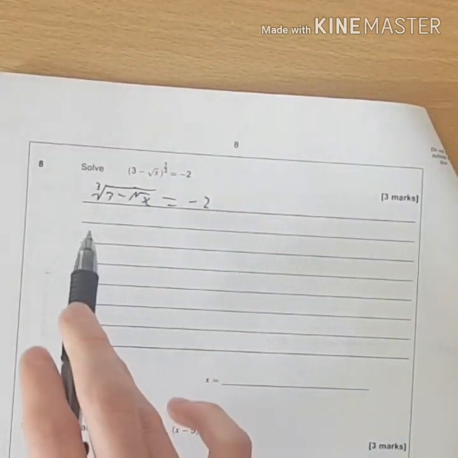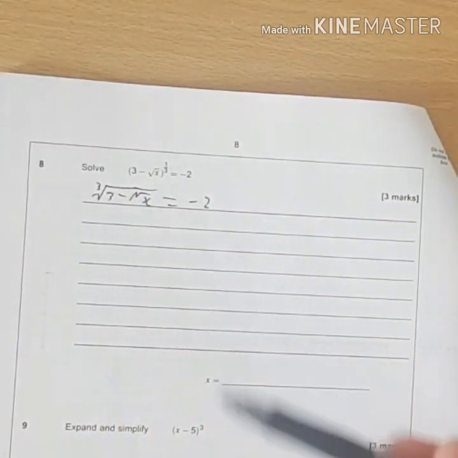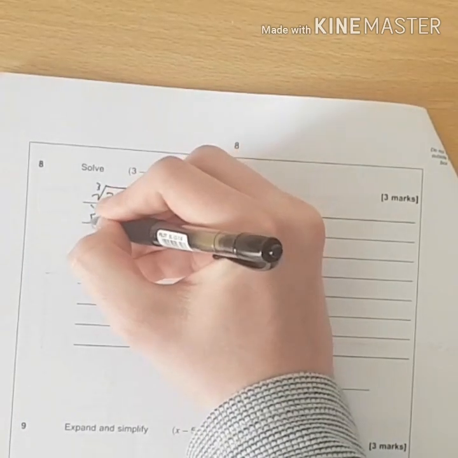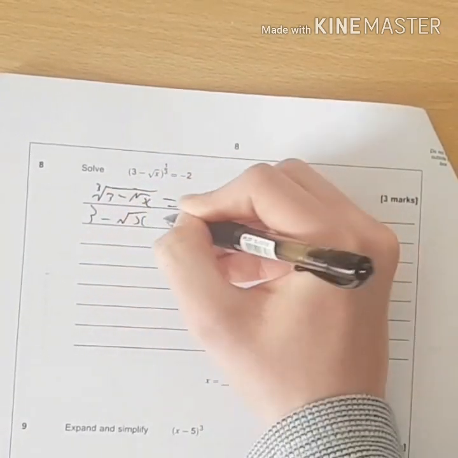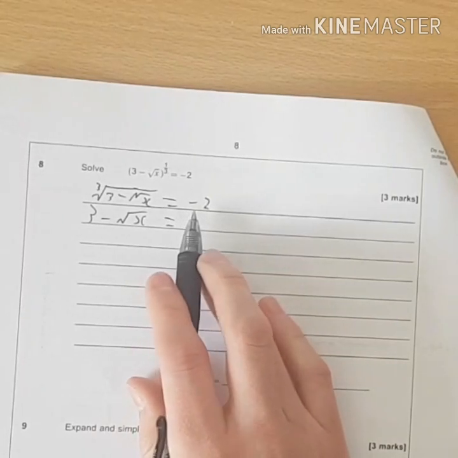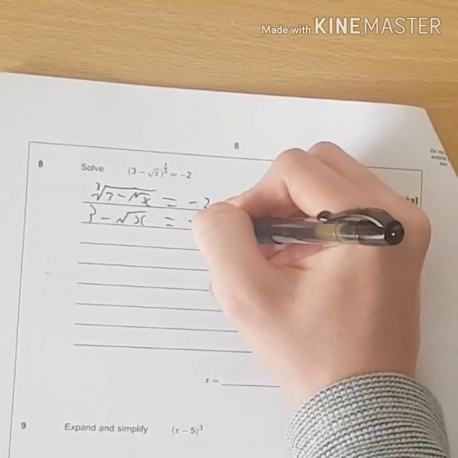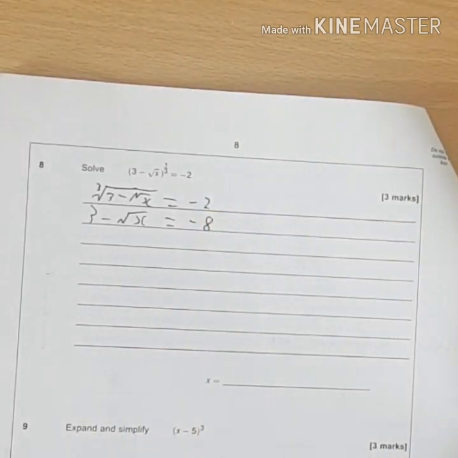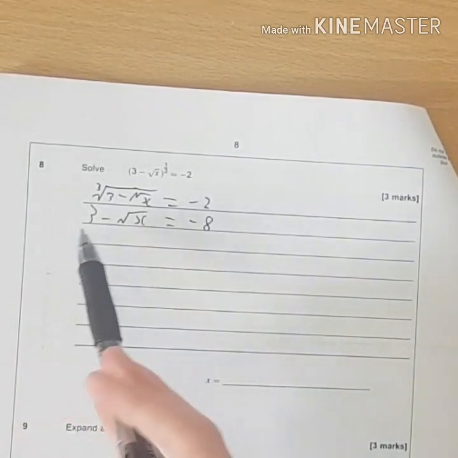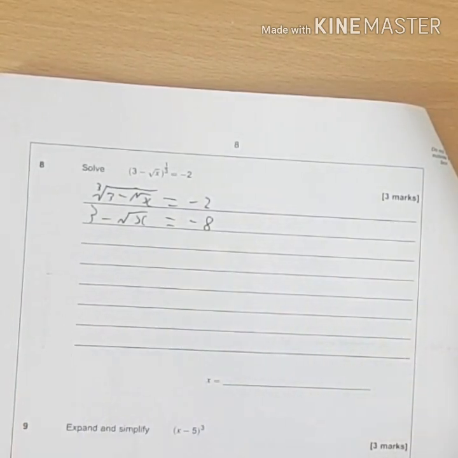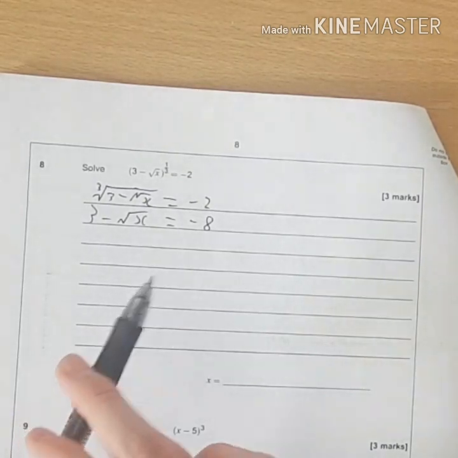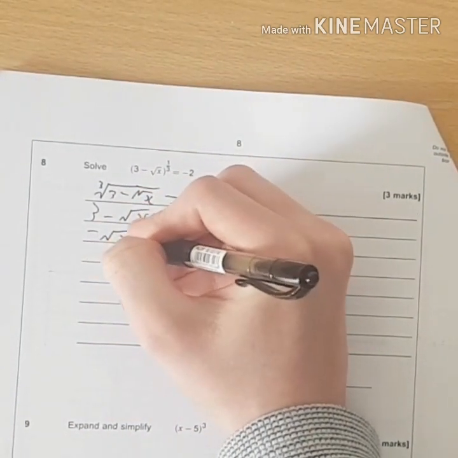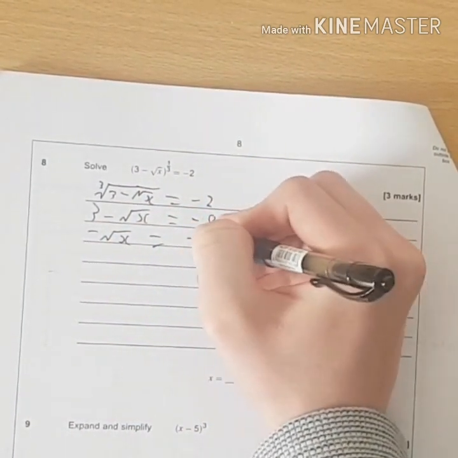Then we can cube both sides of the equation to give us 3 minus root x is equal to minus 2 cubed, which is minus 8. And then we can subtract 3 from both sides of this equation to give us minus root x equals minus 11.